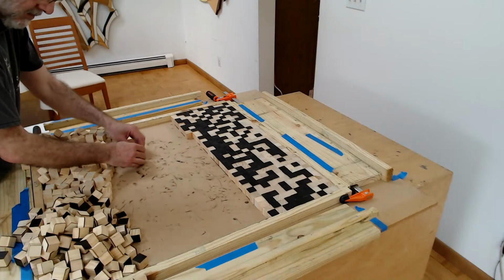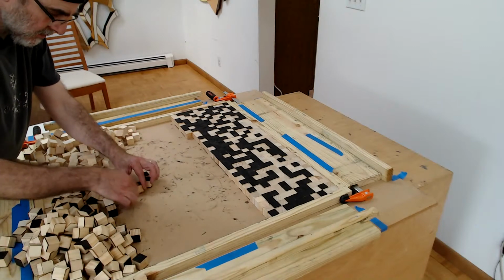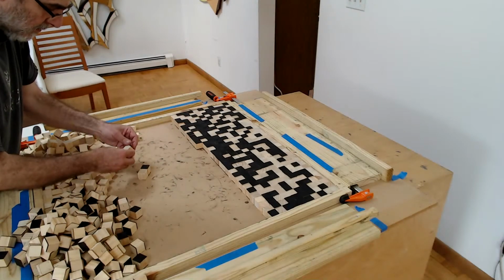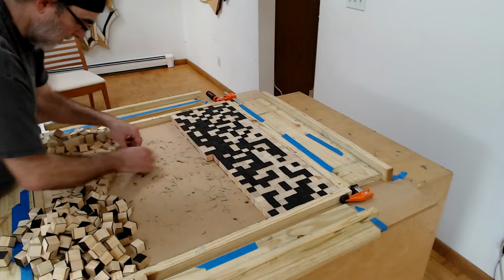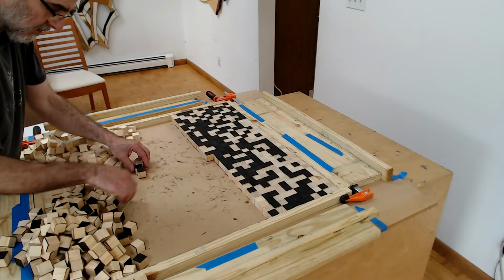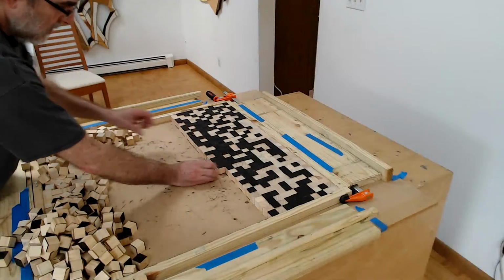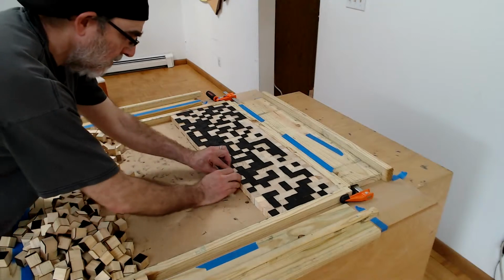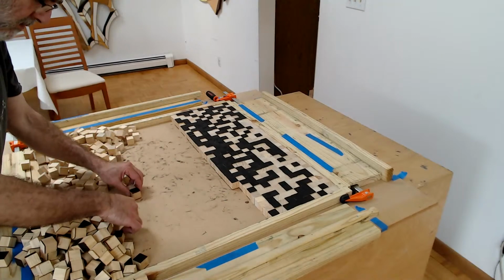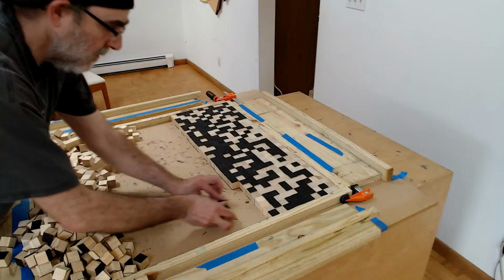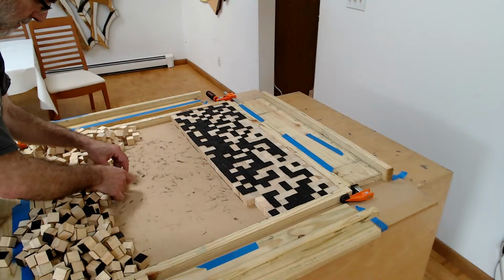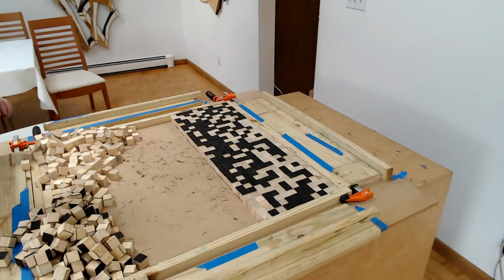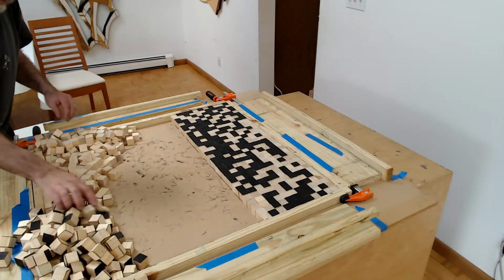Okay. 4 blacks. Okay. Black, white, white, black. Okay. A white and 3 blacks. Okay. 4 blacks. Okay. White, black, black, white. Okay. And 4 whites. Awesome. All right. Black, white, black, white.